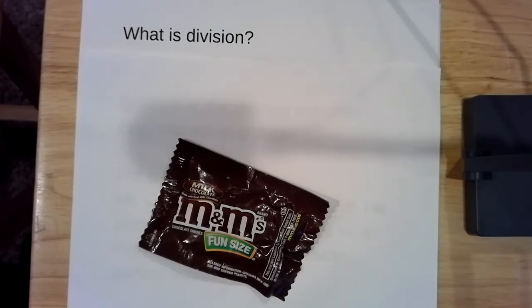We're going to look at today the introduction to division. And my first question to you is, what is division? I want you to think about that for a minute. If someone asked you and said, hey, you're going to study division, what is that? How would you respond to that question?